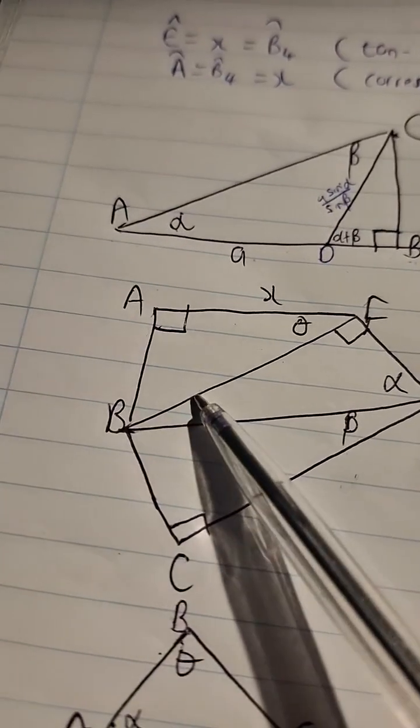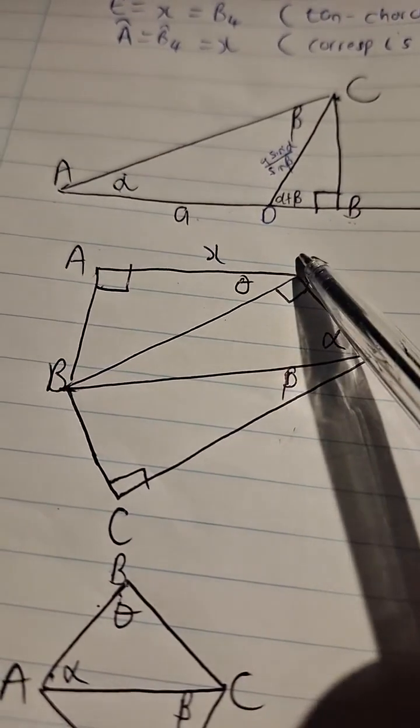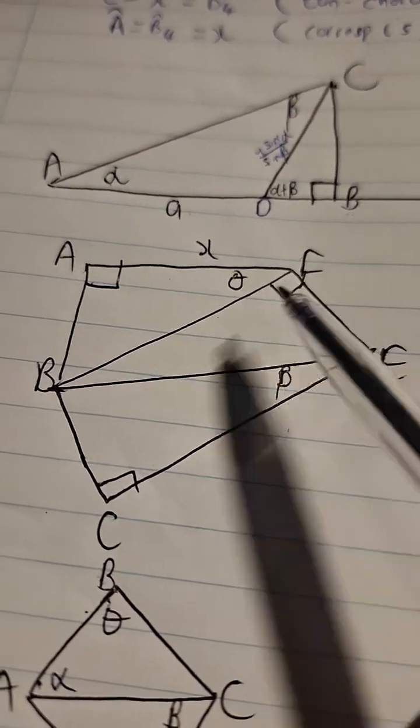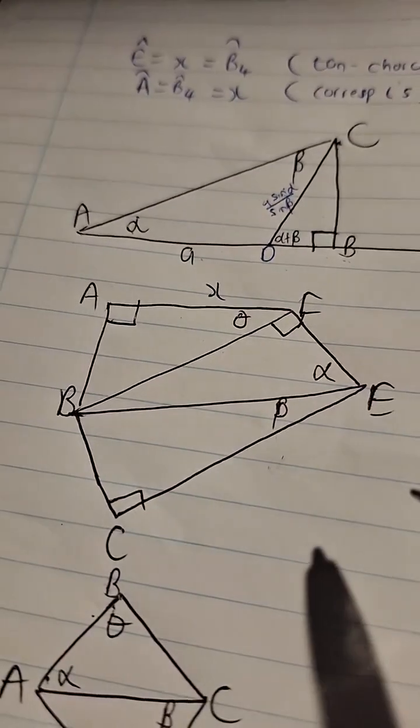X over BF. BF is my connection to this triangle. That is why I'm interested in BF. I wouldn't be interested in finding AB. No. I don't want to waste my time.